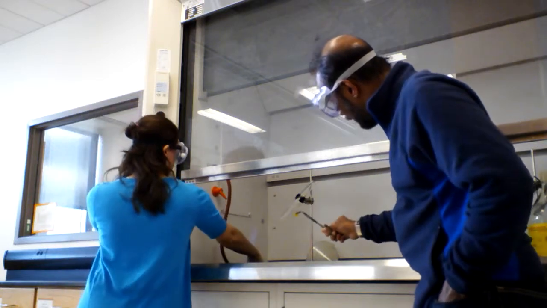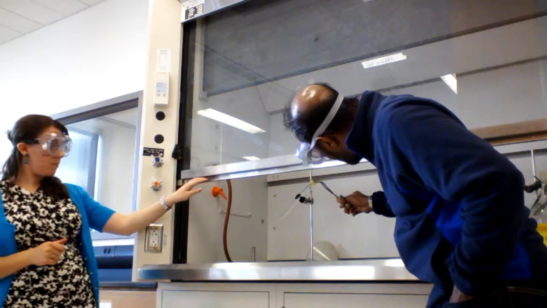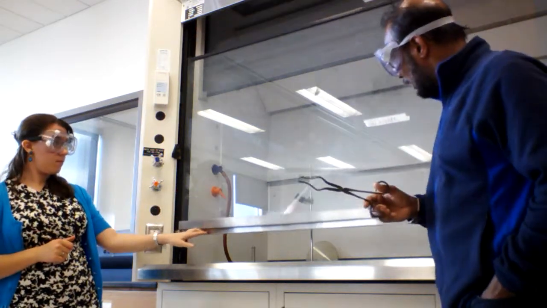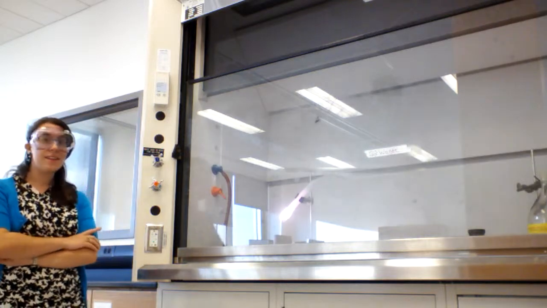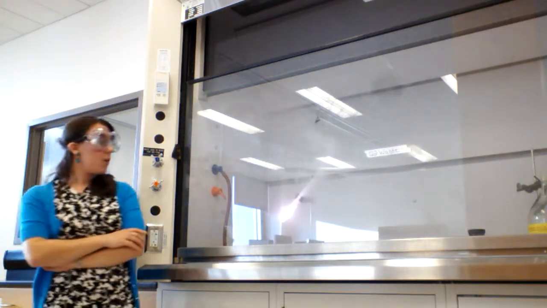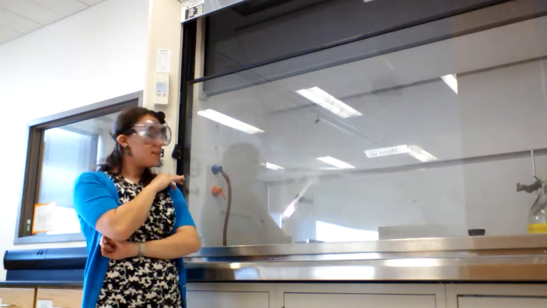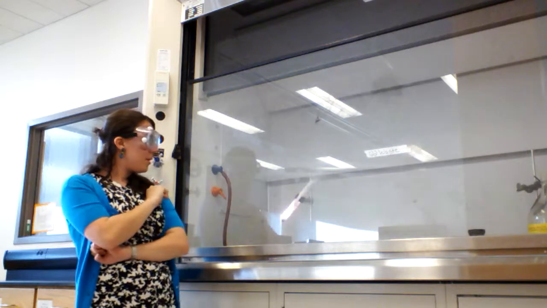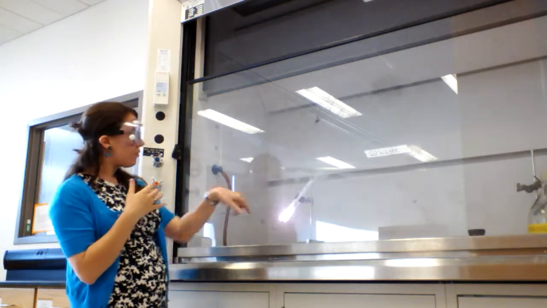So now the potassium chlorate is melted, and I'm going to put the gummy bear inside. Look what happened. So what's happening here? Obviously, we have our combustion reaction happening. So we're releasing a lot of heat. We're releasing a lot of gas.